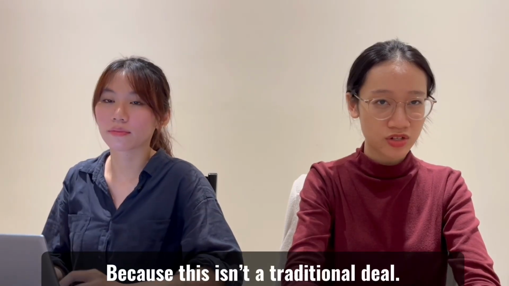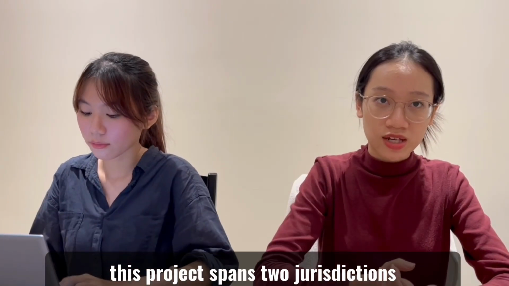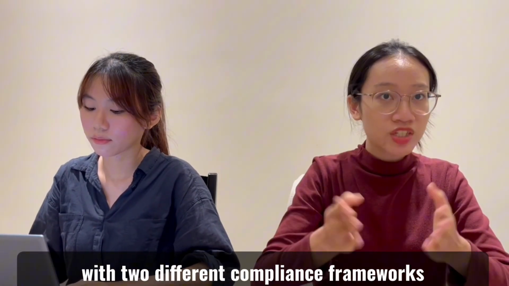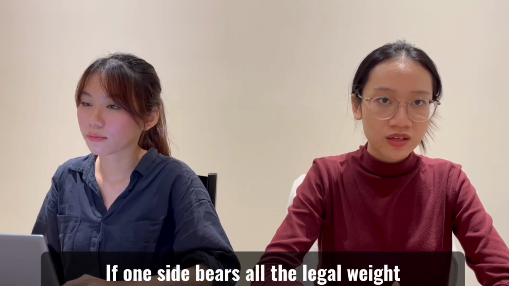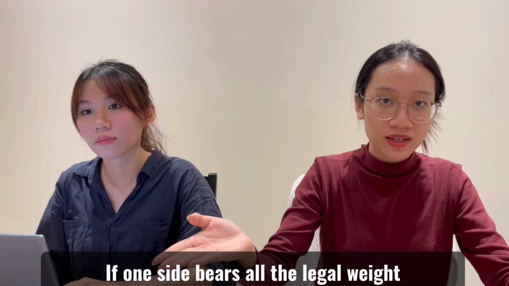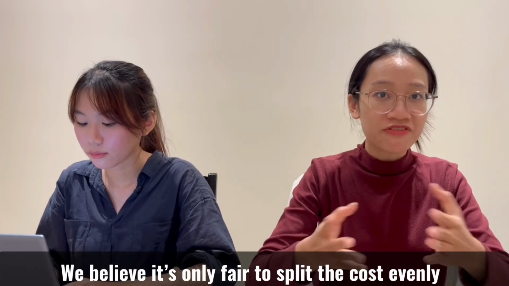Because this isn't a traditional deal. We're not talking about a single domestic contract. This project spans 2 jurisdictions with 2 different compliance frameworks and involves cross-border risk exposure. If one side bears all the legal weight, that's not a partnership. That's an imbalance. We believe it's only fair to split the cost evenly, 50-50.